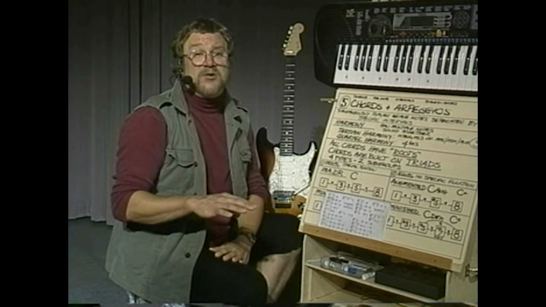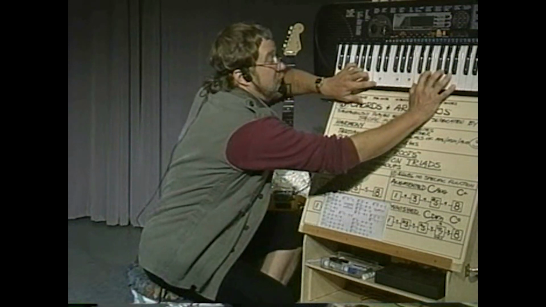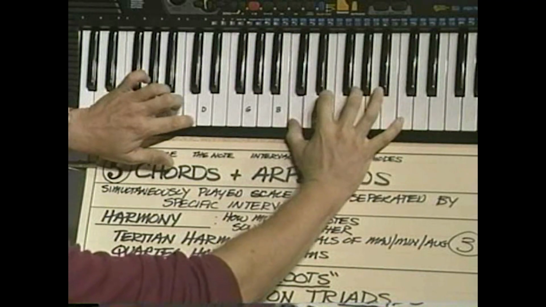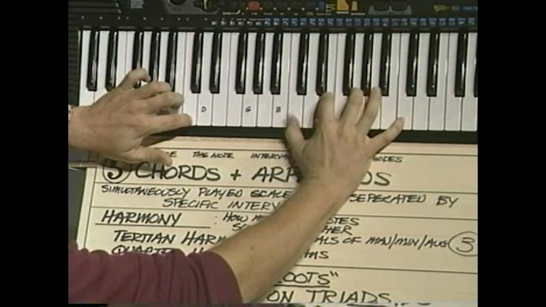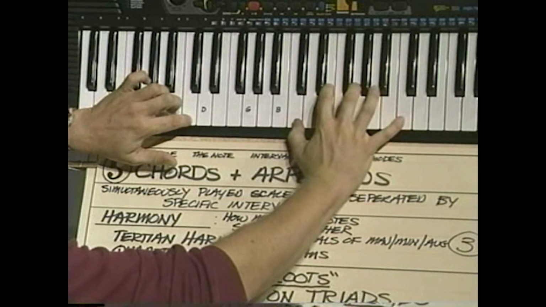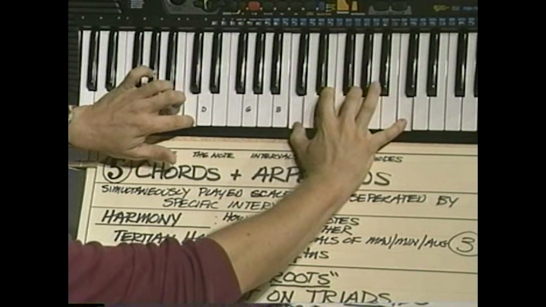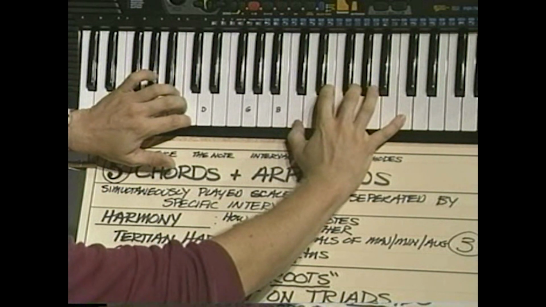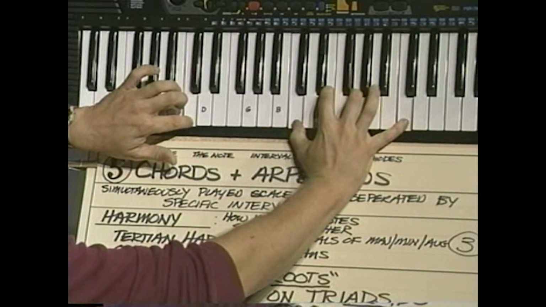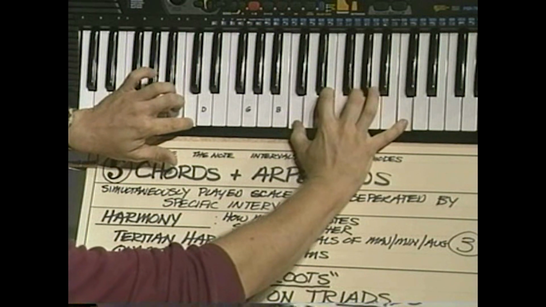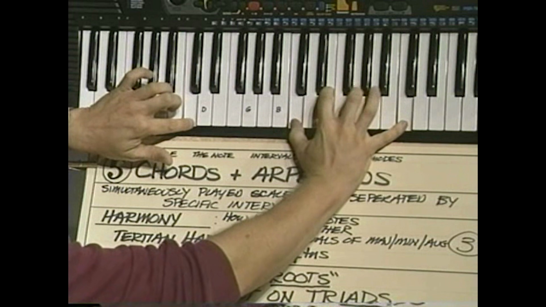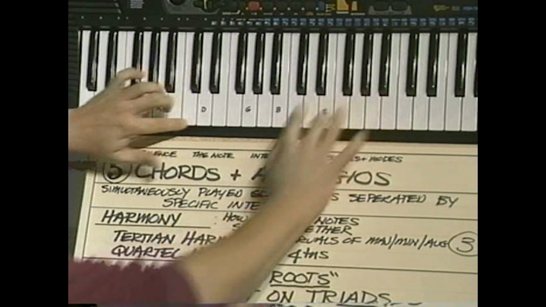You play them in a sequence like this. See that? Those are the notes that are in that chord, separated by the intervals that are in that chord. But if I play the notes in a sequence, instead of playing them all simultaneously, that's what an arpeggio is.